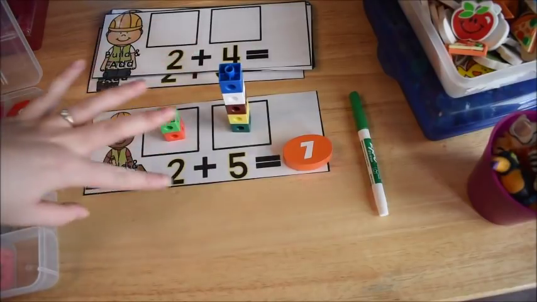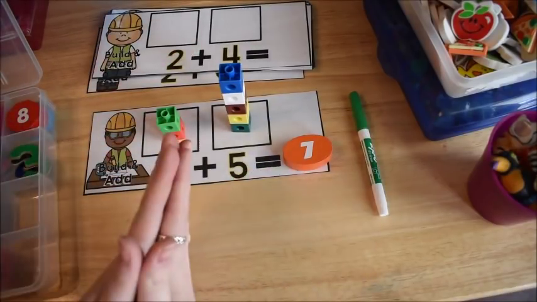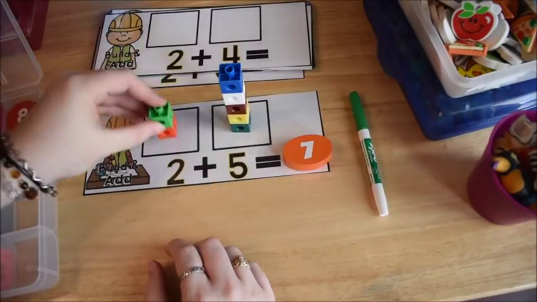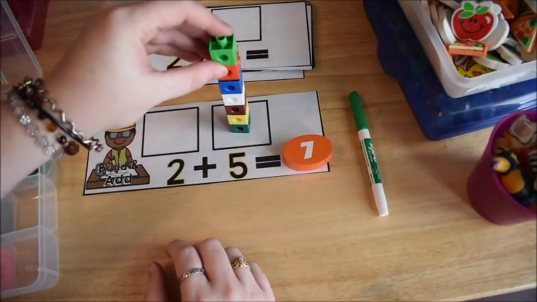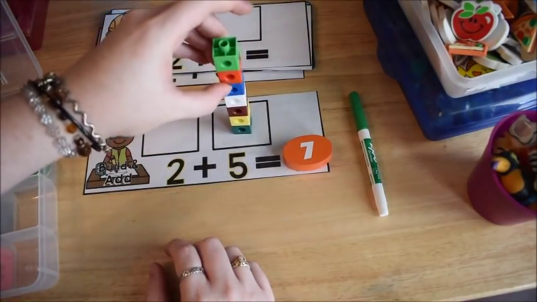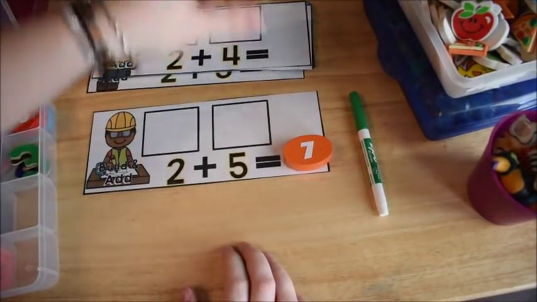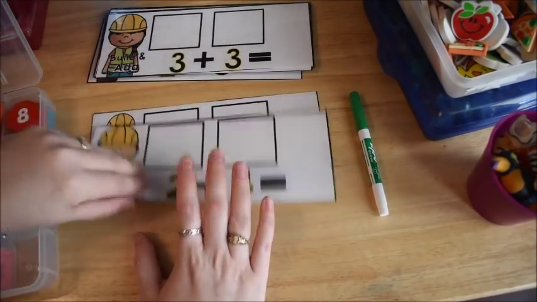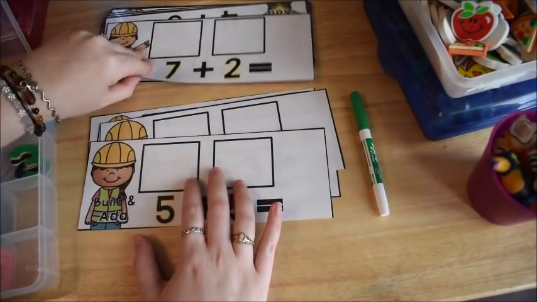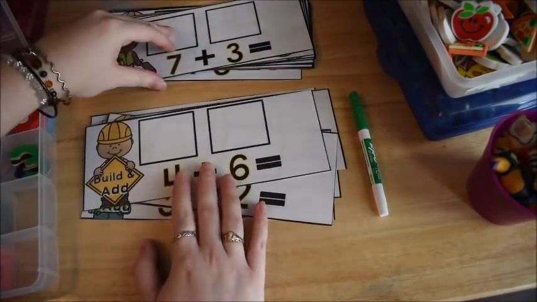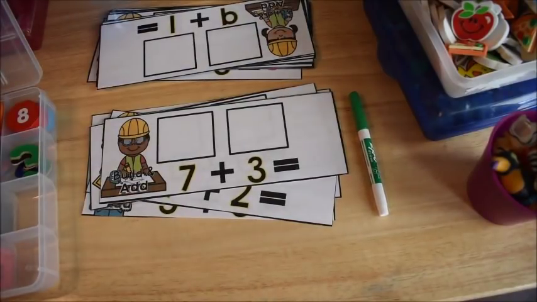Another thing you can do to help them visually see how adding is putting together, you can have them take the 2 blocks that they're adding to the 5 blocks and actually have them stack them up, and then they can count them all together and see that it makes 7. So that's what he's going to do with this activity center, and there are just a plethora of different choices here for him to add and practice.